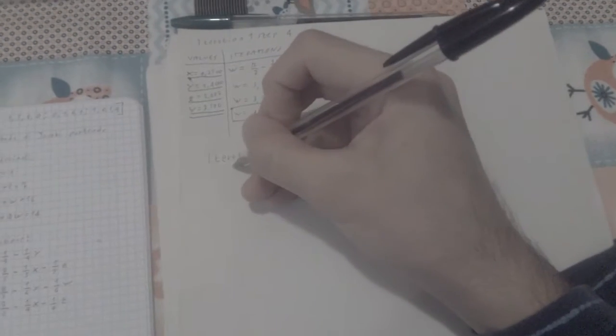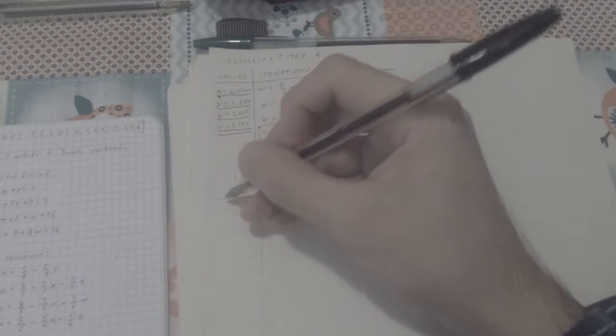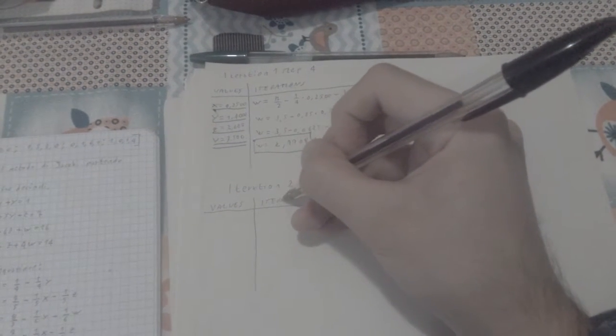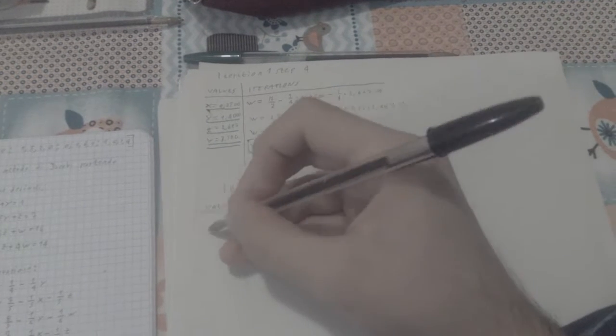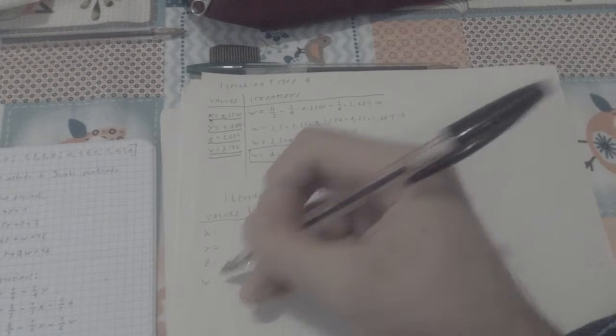So let's write our table now. These are going to be our values. They're going to be our iterations. So x, y, z, and w.